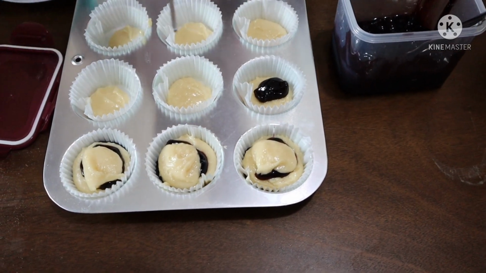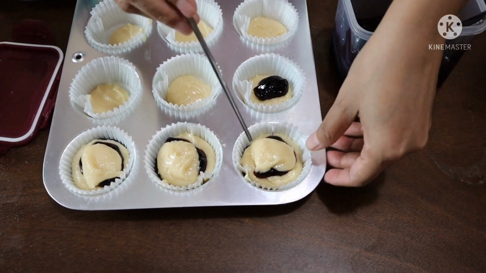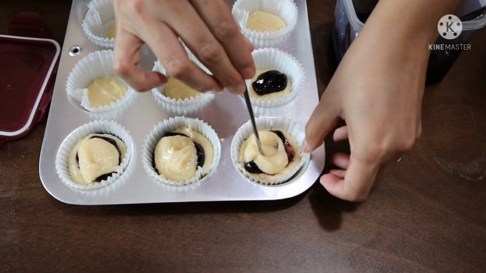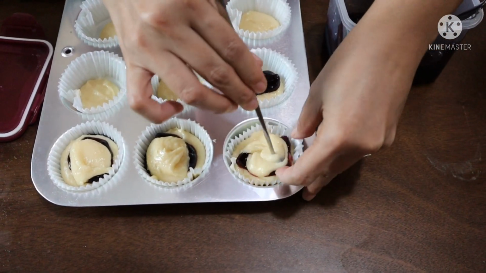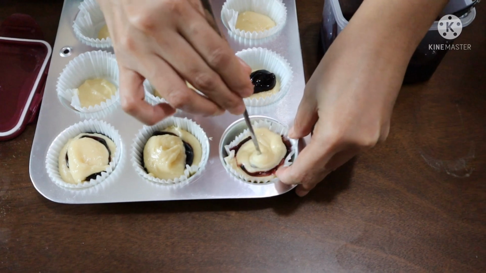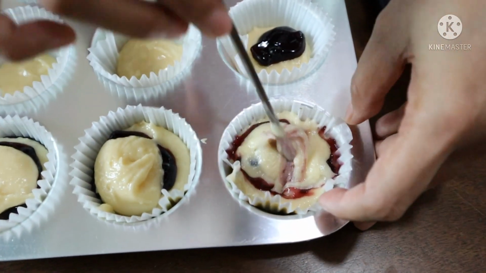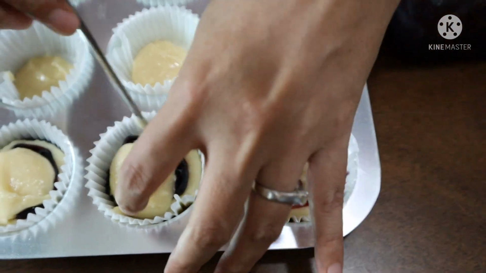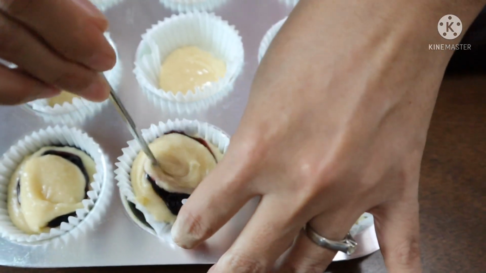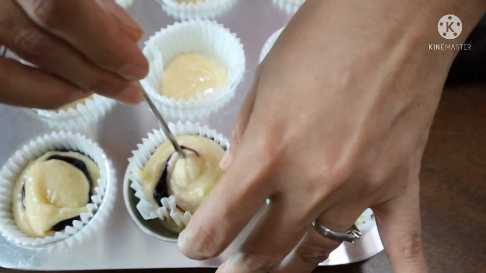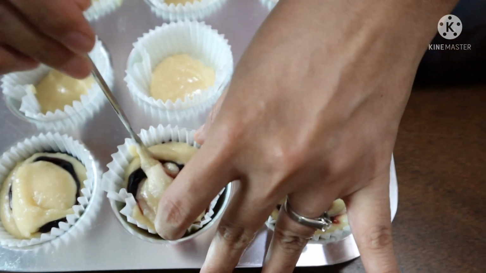Use a chopstick or a toothpick or a small spoon and swirl your mix it, okay? So that the filling will be combined or mixed at the bottom. Okay? So, talagang yun, medyo dumidikit lang.